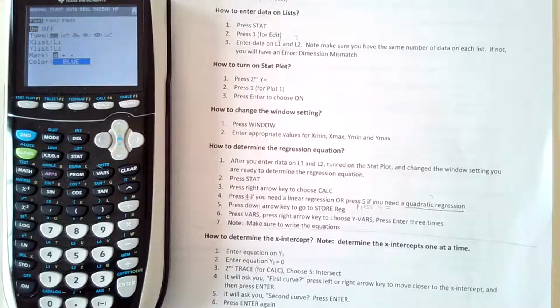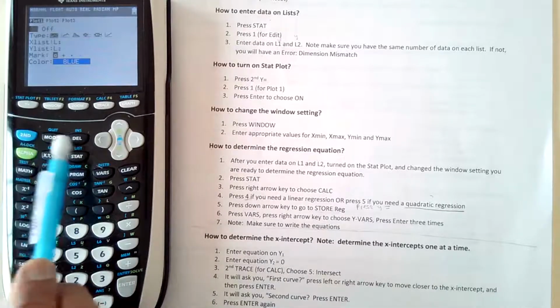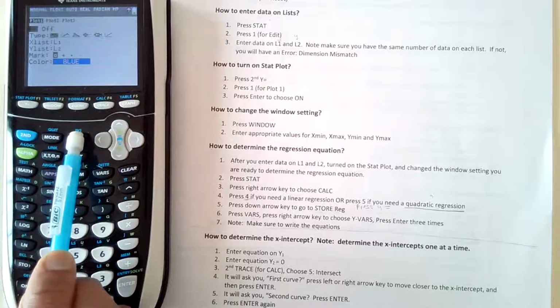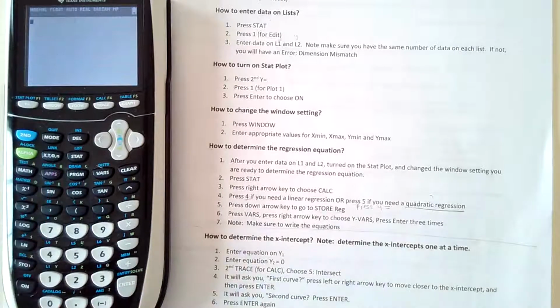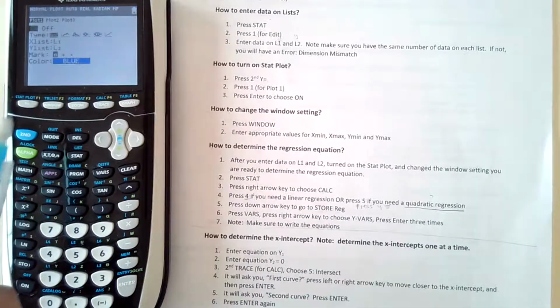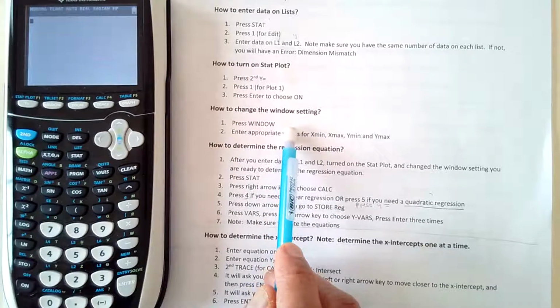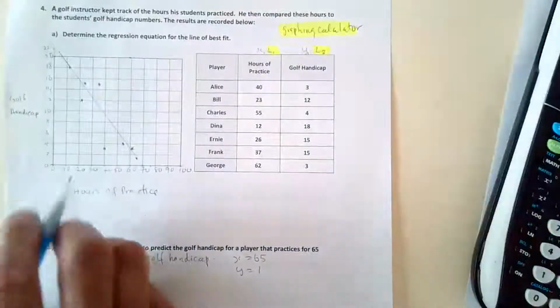Now I want to go back to my screen, so I press second and mode, and that will clear it all. It's not clearing it, but it's making your screen blank. So if I go back here, second Y equal button, notice it's on. It's flashing and on. Next, I need to set my window. If you look at your set of data here, this is your scale.